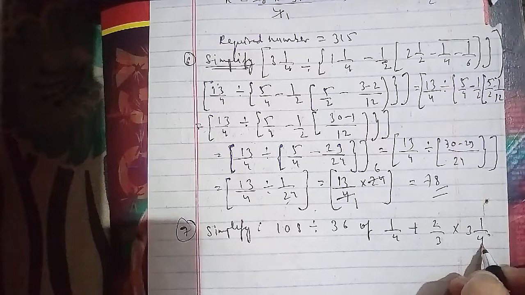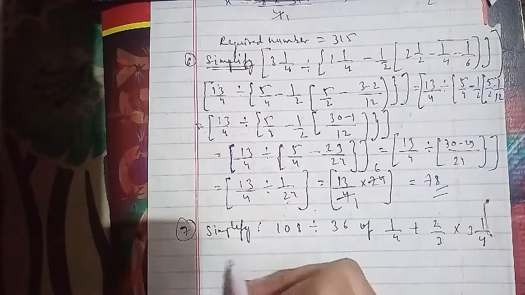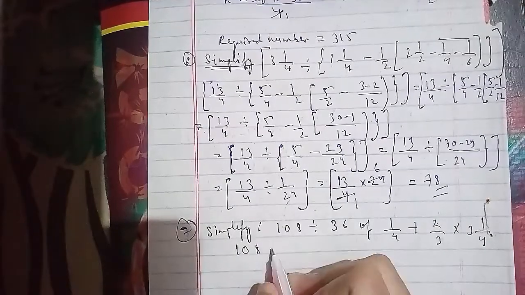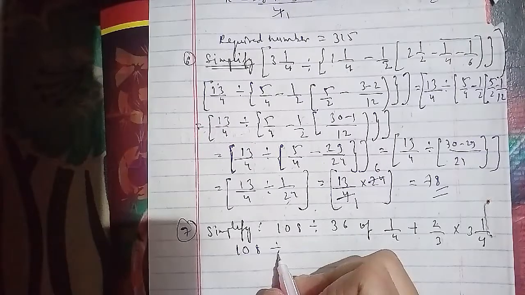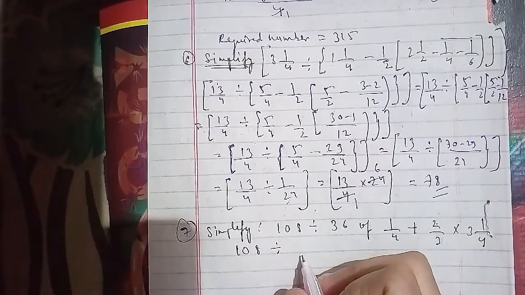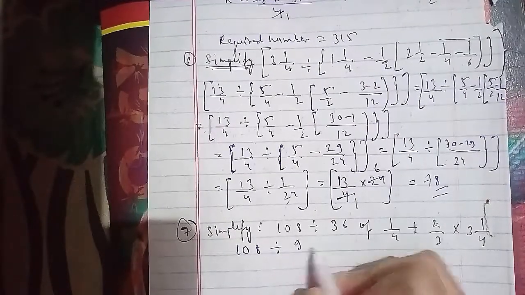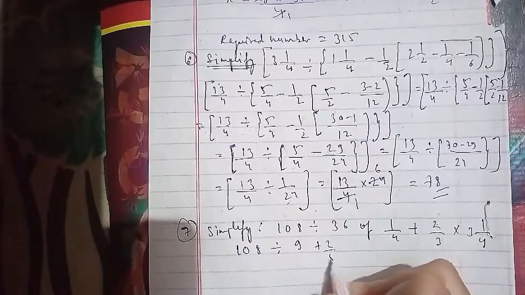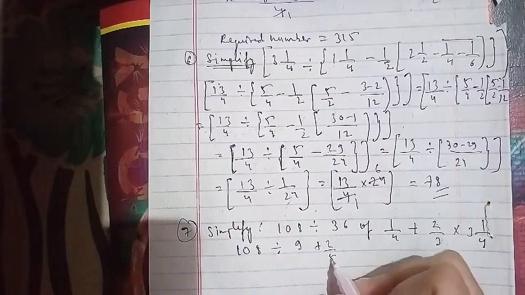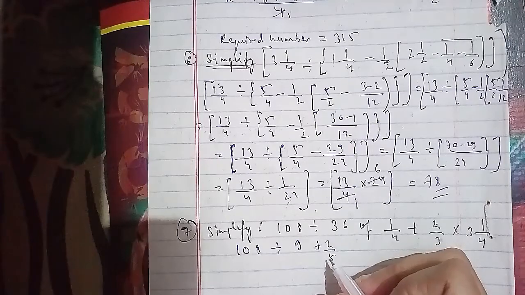So let's go ahead with the solution for this. 108 divided by 36 of, as it is written here, and we will change it into the form like 9 plus 2. When we do 5 9s are 45 and plus 2, it will give you that 36.